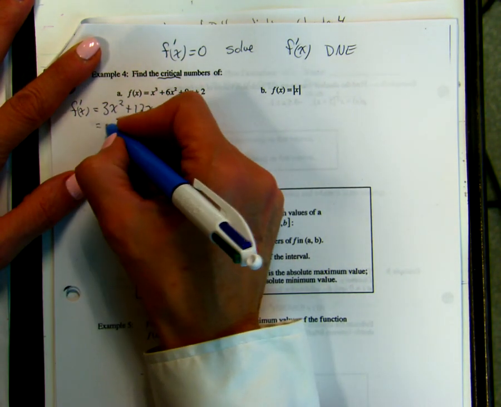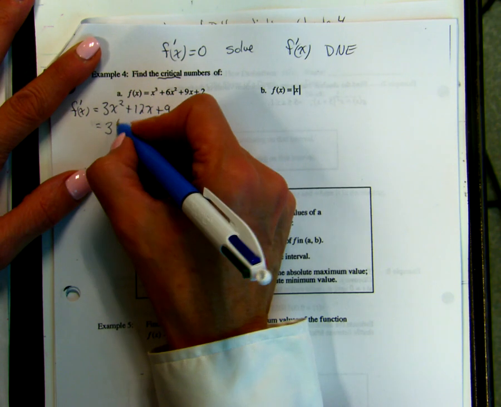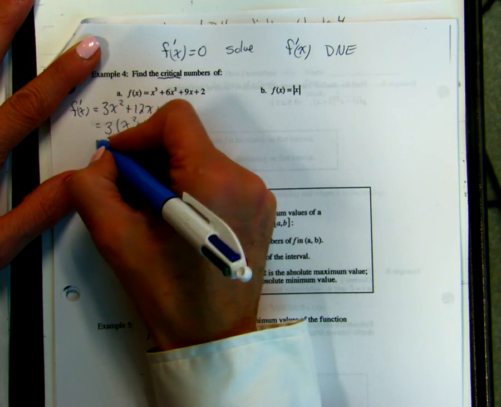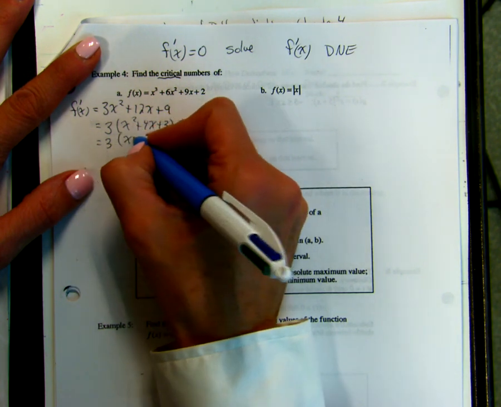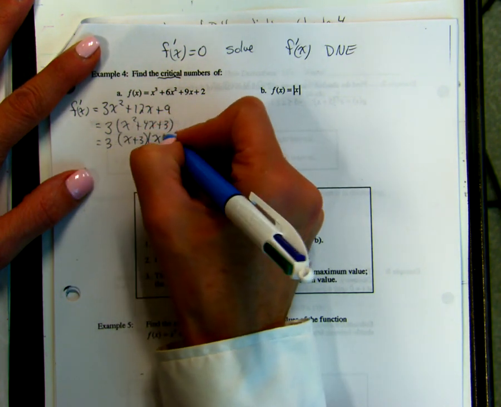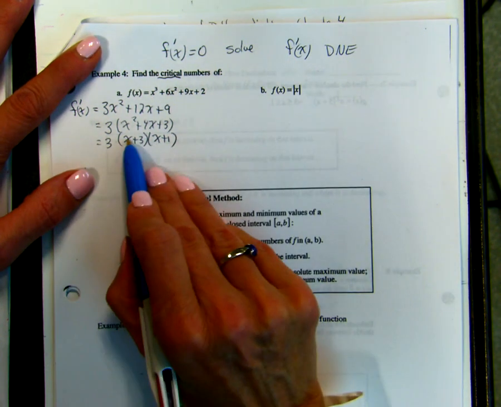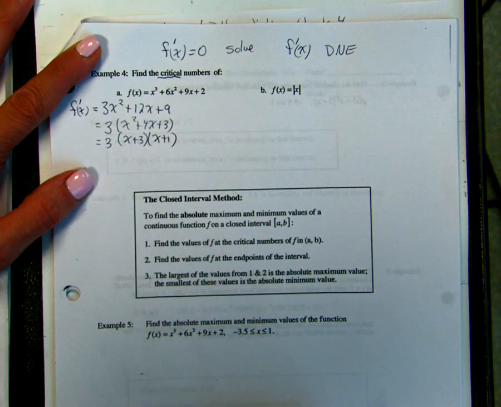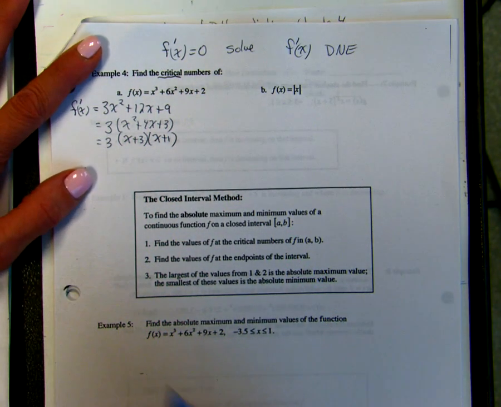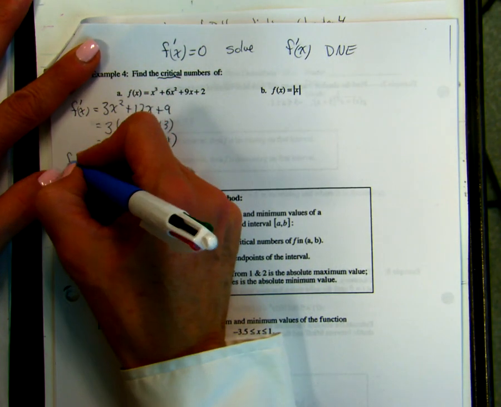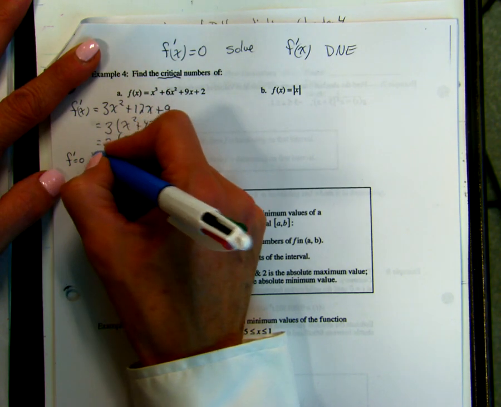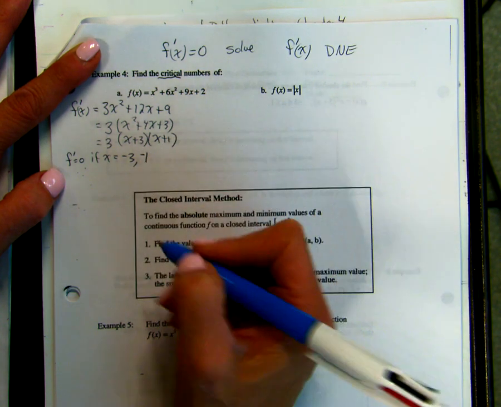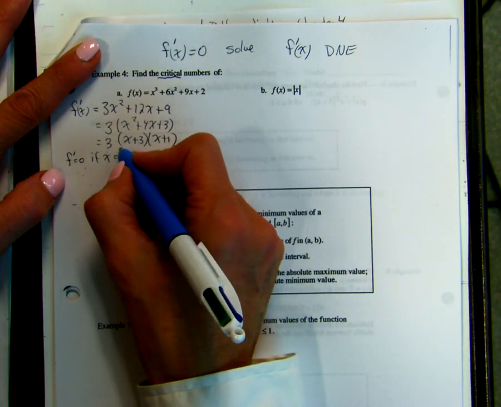Well, let's factor this. We would get 3 times (x squared plus 4x plus 3). Oh, that factors easily as (x plus 3)(x plus 1). And since I'm using this, I'm going to check my work. I got the 4 and I got the positive 3. Okay, so where does f prime equal 0? f prime is equal to 0 if x is negative 3 or negative 1. These are my critical numbers.